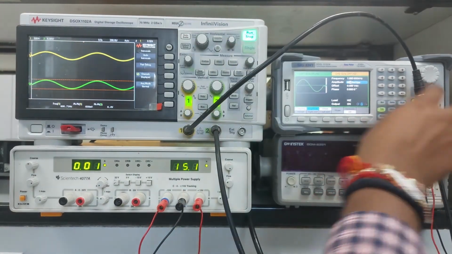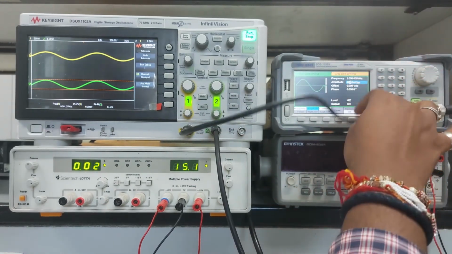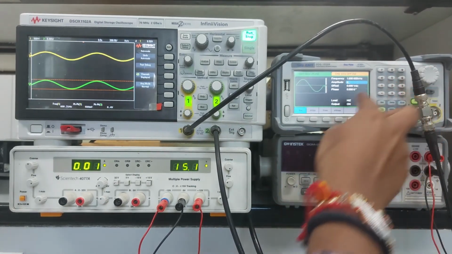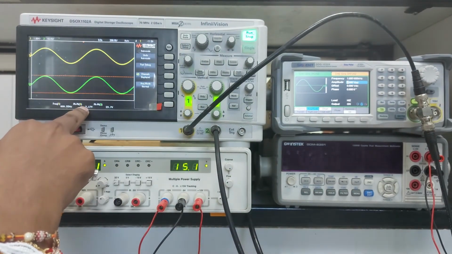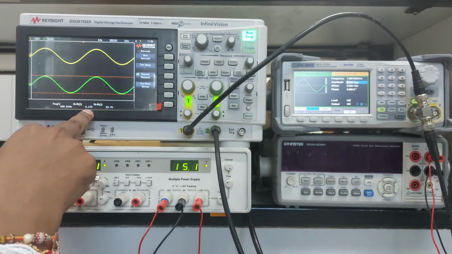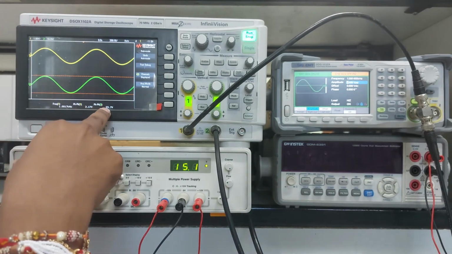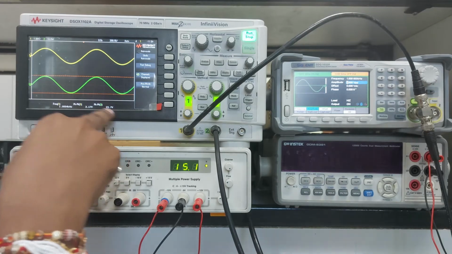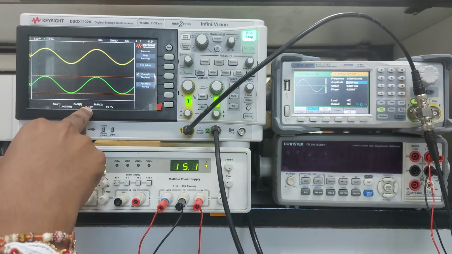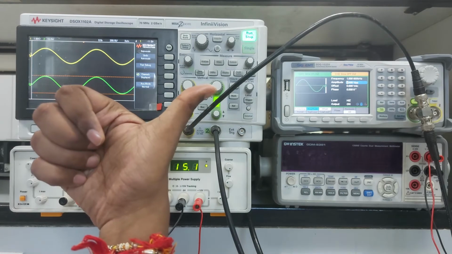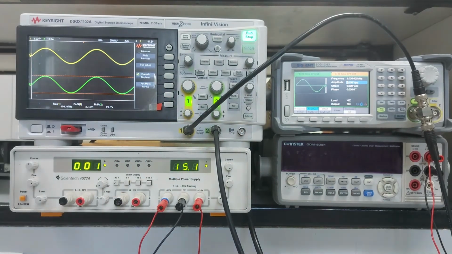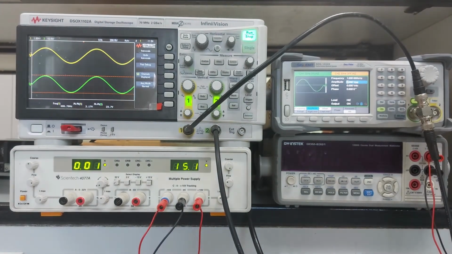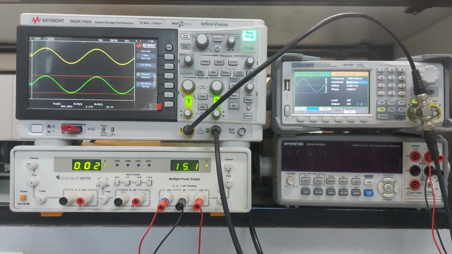Not 600, there is actually some noise. So if I change it to 2 volt peak to peak, now that will be okay. Right now 2.17 volt at the input, and we are getting 23.7, that is 21.7 plus 1. Okay, so almost we are getting that with the non-inverting output.